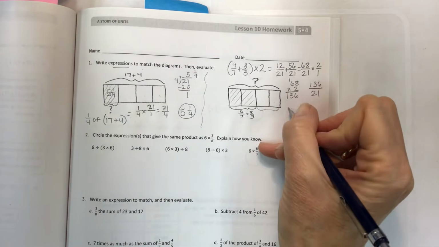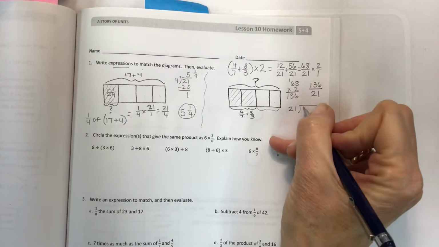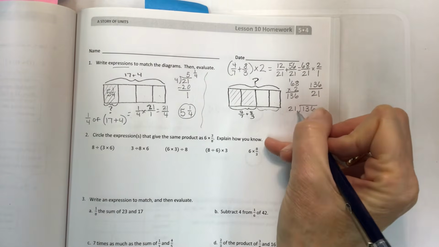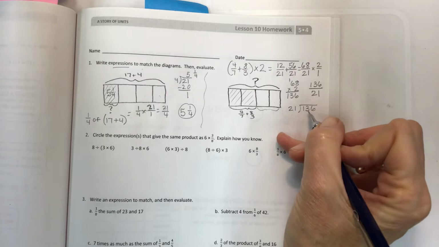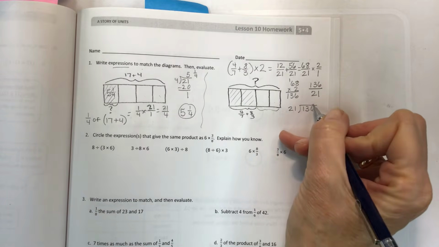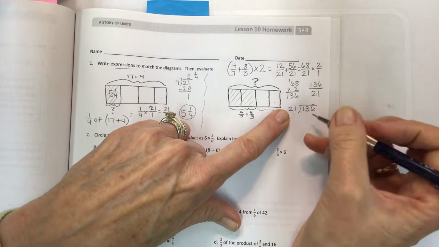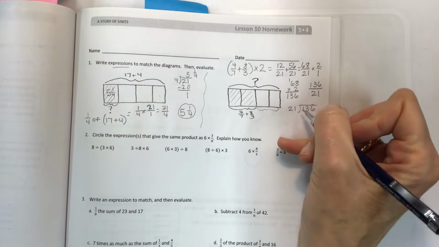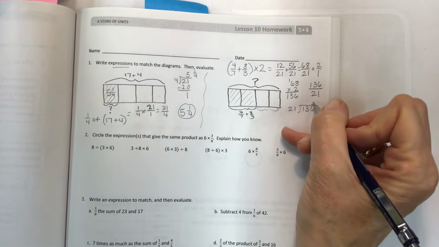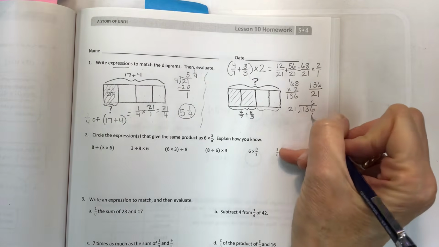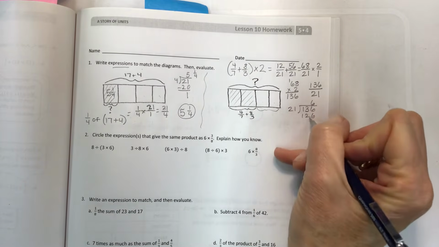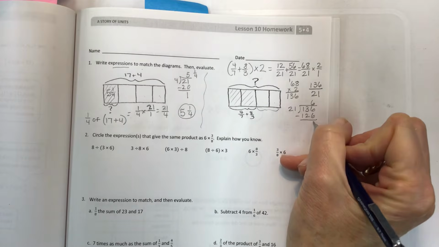Now you have a division problem. And 21 is too big to go into 1 or 13, so we have to take it all the way over here to the ones place. Remember, round to 20. 20, 40, 60, 80, count up probably 6. 6 times 1 is 6. 6 times 2 is 12. That's as close as we can get without going over.